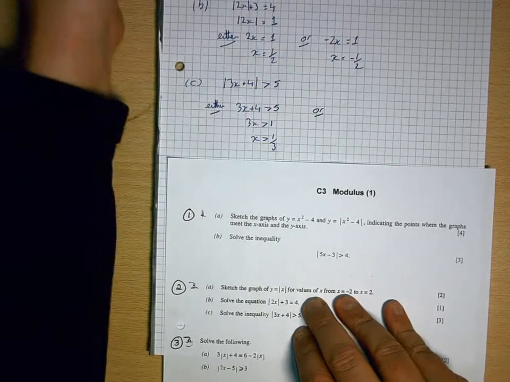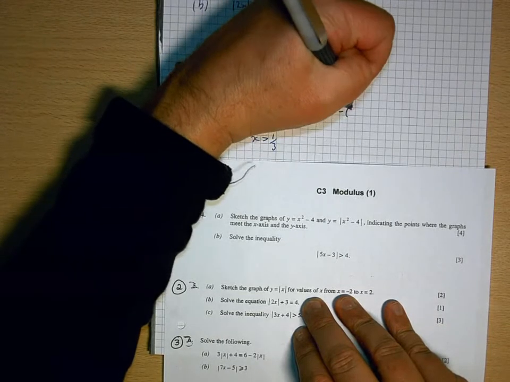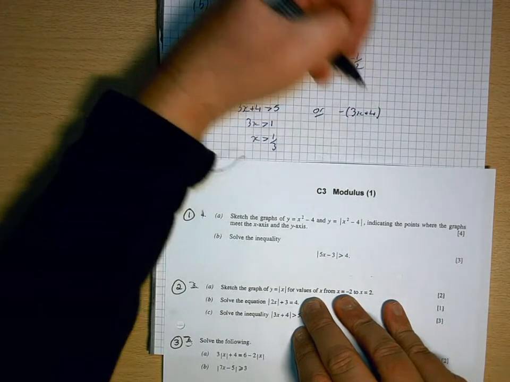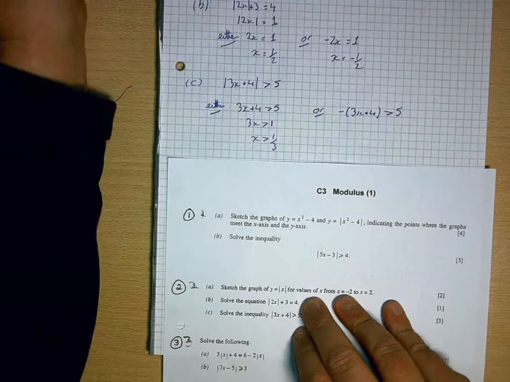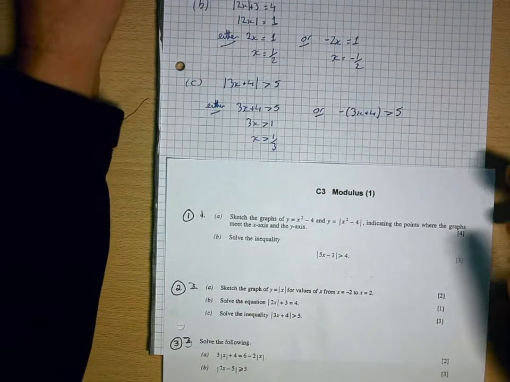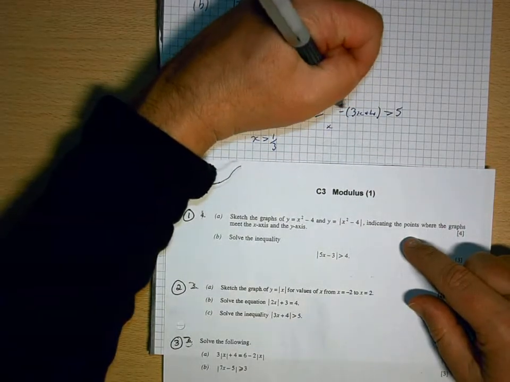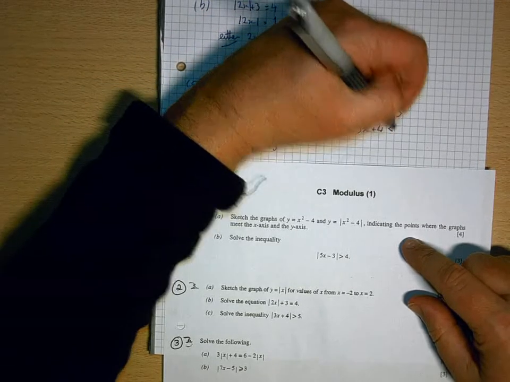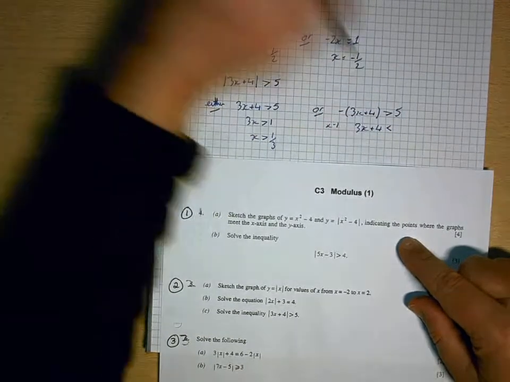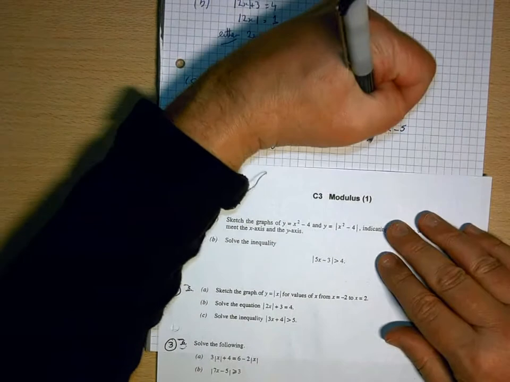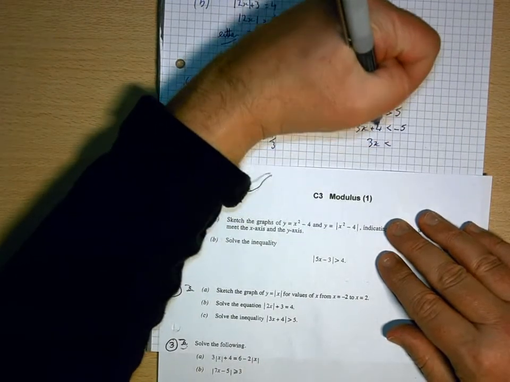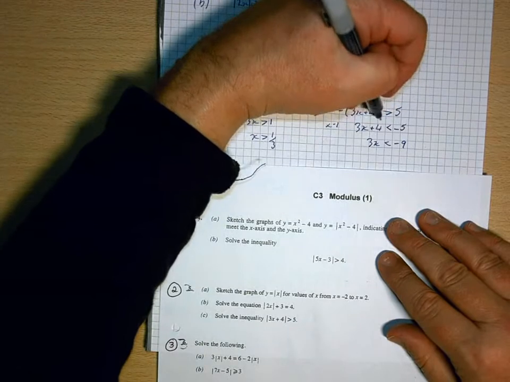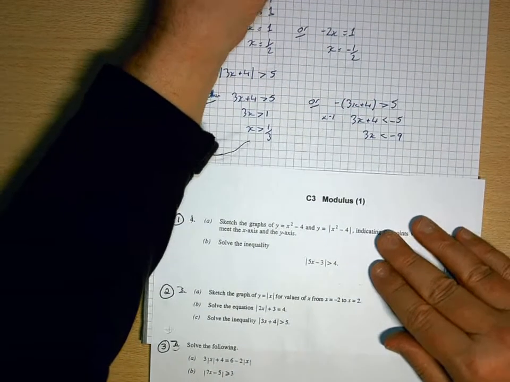Or the negative version of what's inside there must be greater than 5. Times out by minus 1 to get rid of that negative, and that will then give us our flip in the inequality. So 3x will be minus 9, take the plus 4 over, it becomes a negative.